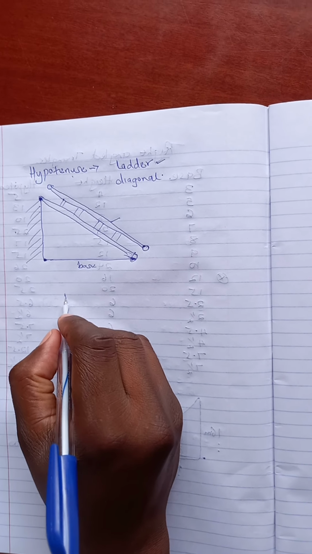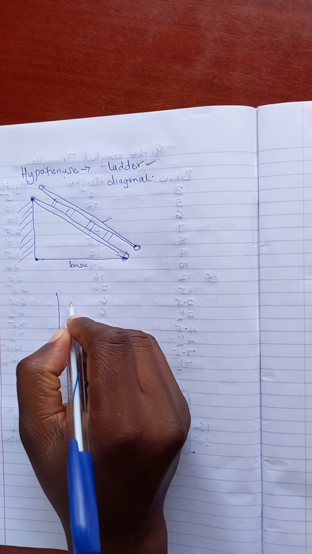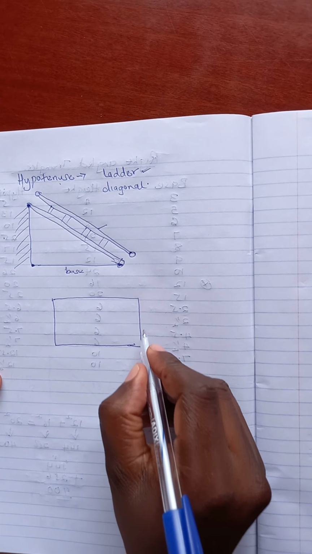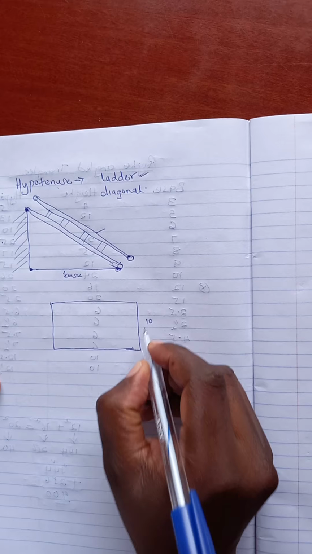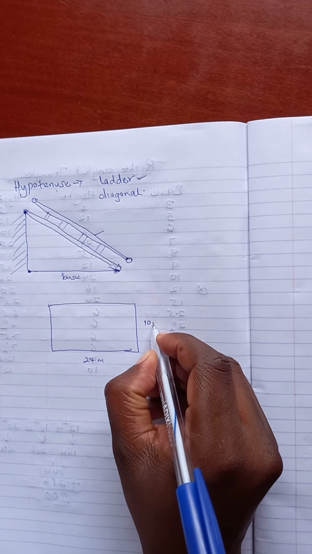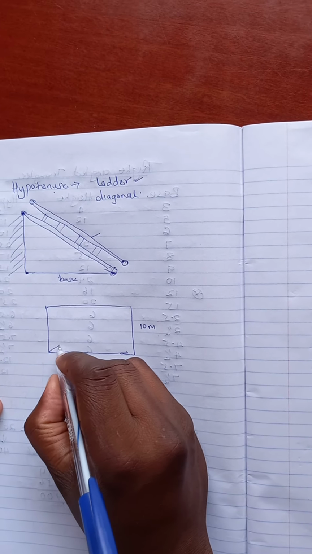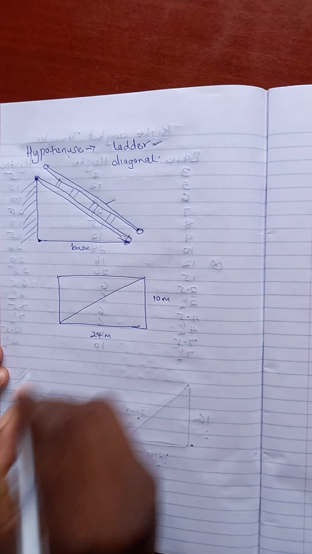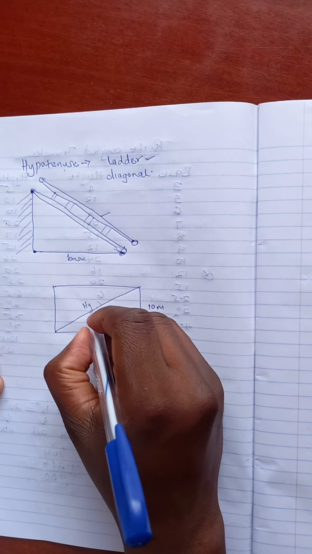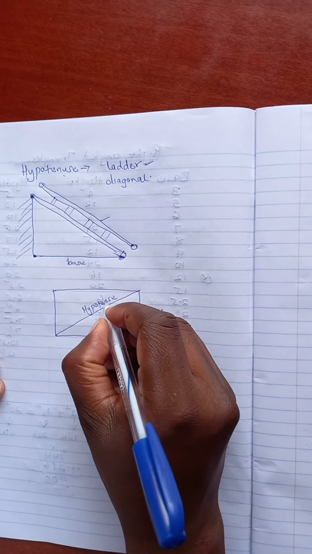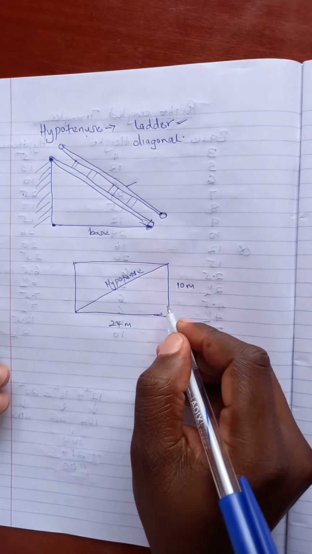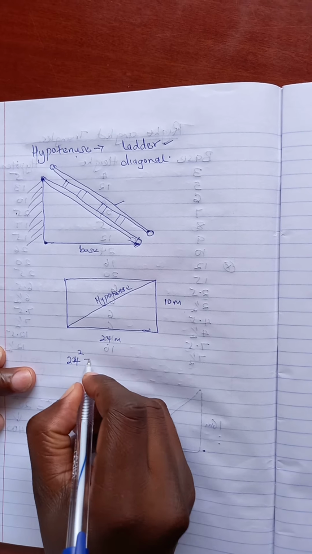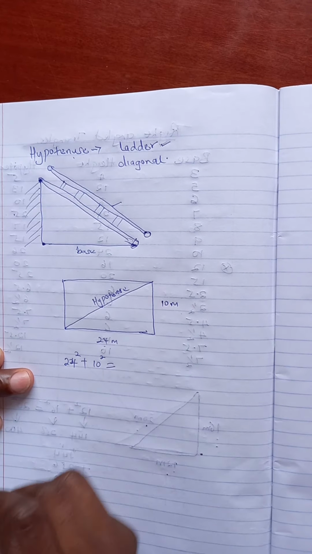In another instance, you may be given a rectangle, measuring 10 and 24 meters. Then a diagonal is drawn to cut it into two equal parts. This diagonal serves as our hypotenuse, which is the longest distance, such that 24 squared plus 10 squared should give you the hypotenuse squared.